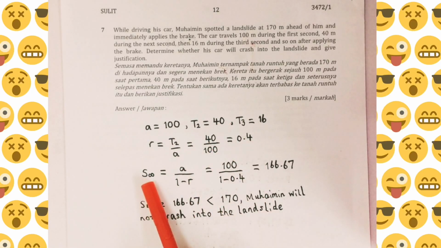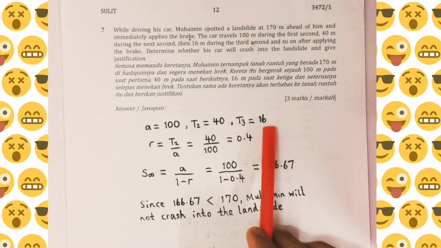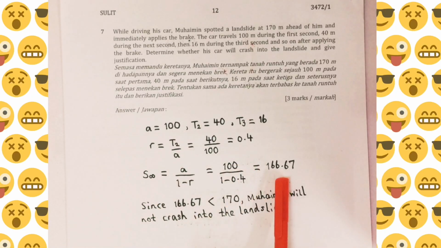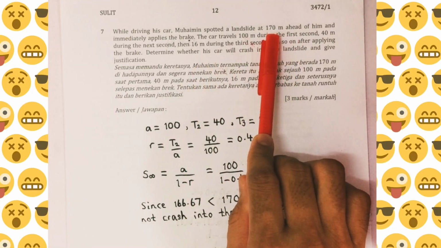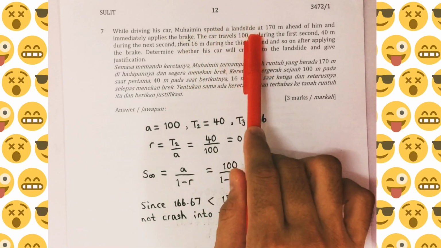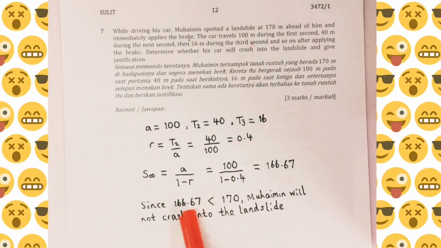And then you find the S infinity, because you have to find the sum of all these distances. So when you find S infinity, you will get this value, 168.67. So finally, because this total distance is less than the distance between Muhaimin's car and the landslide, the distance is 170. So since it's less than 170, Muhaimin will not crash into the landslide.